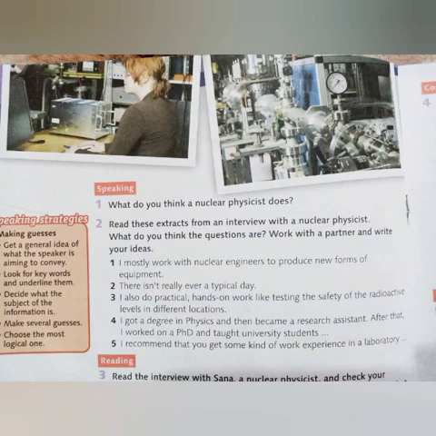1. I mostly work with nuclear engineers to produce new forms of equipment. 2. There isn't really ever a typical day. 3. I also do practical hands-on work, like testing the safety of the radioactive levels in different locations. 4. I got a degree in physics and then became a research assistant.